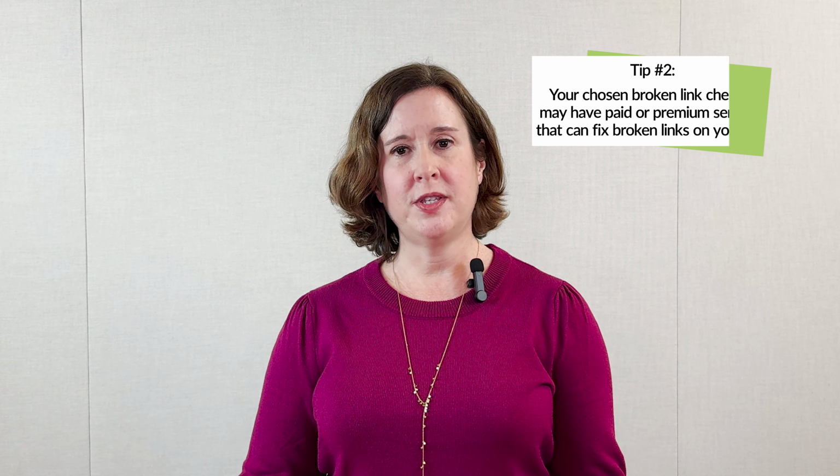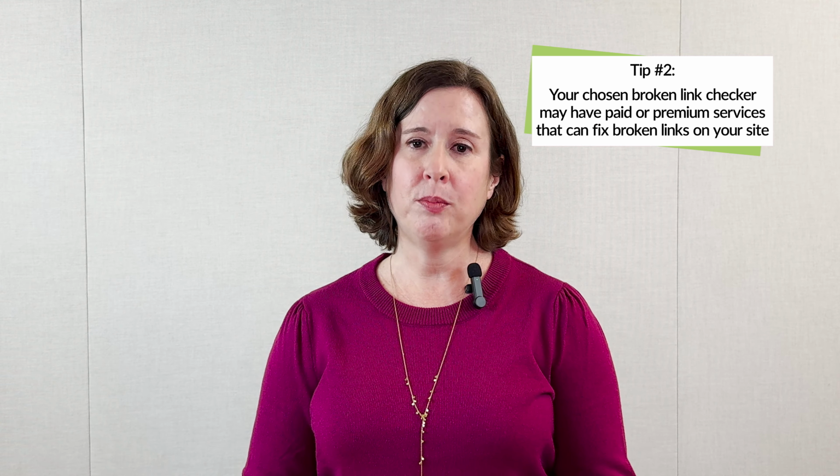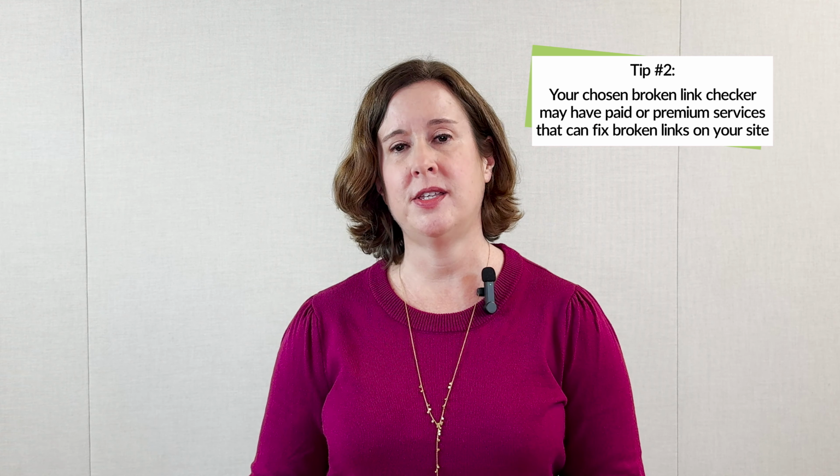If you don't have a WordPress website, some of the tools that I mentioned earlier that help you find broken links have paid premium services that can help you fix them. If you don't have that and you don't want to pay for it, you may have to manually 301 redirect your pages in your htaccess file. I don't recommend this for someone who's not familiar with how to do this. It can really mess up your website.